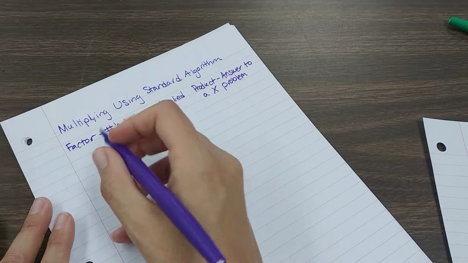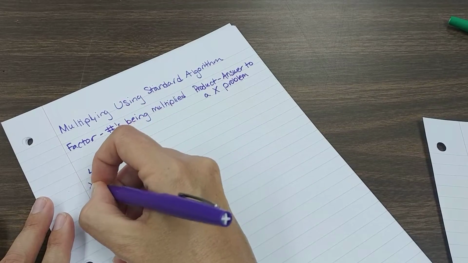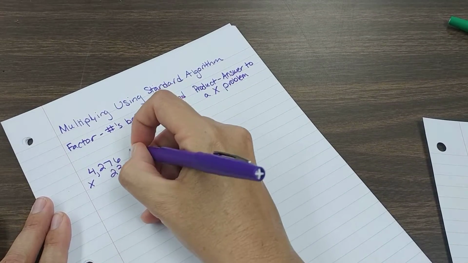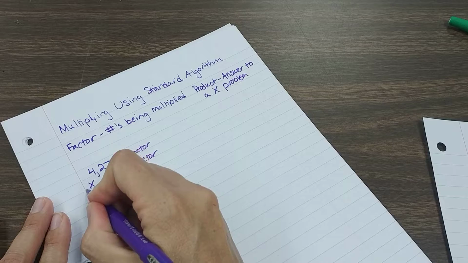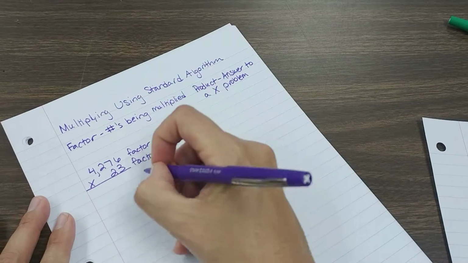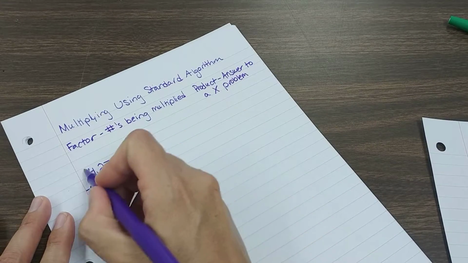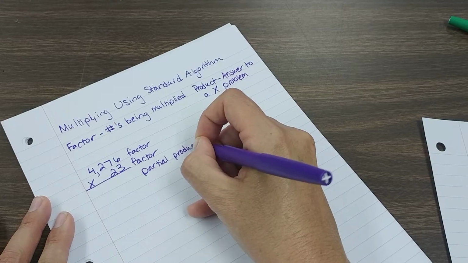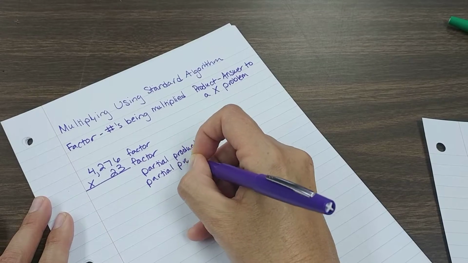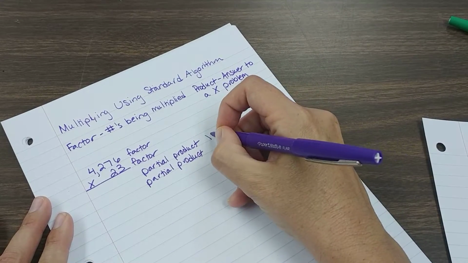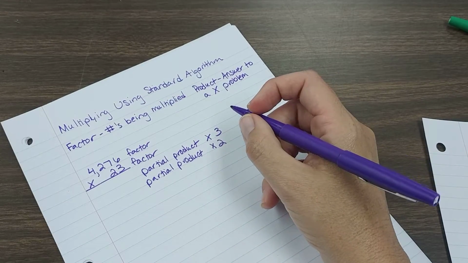Okay, so in the number 4,276 times 23, 4,276 is one factor, and 23 is the other factor. When we multiply our 3 through, we're going to get a partial product. It's a partial answer because it's only the answer of multiplying the 3. And then when we multiply this 2 through, it'll be our other partial product.